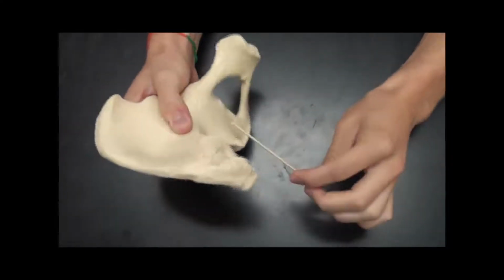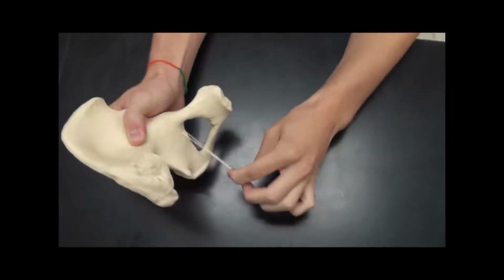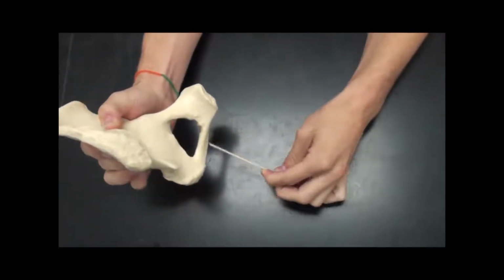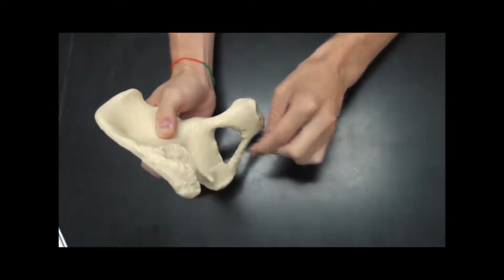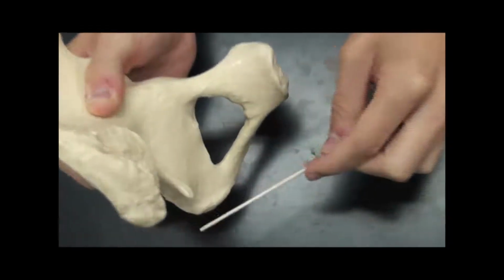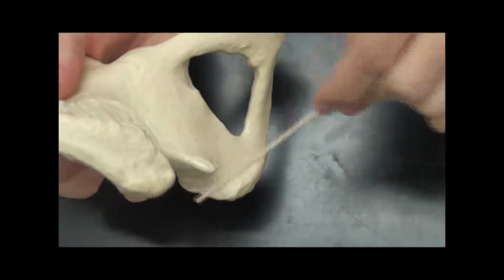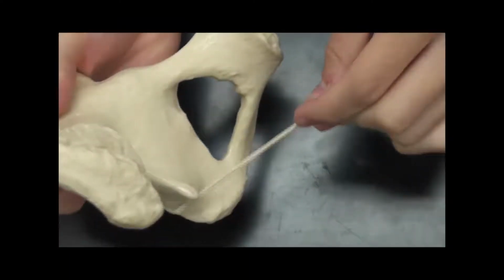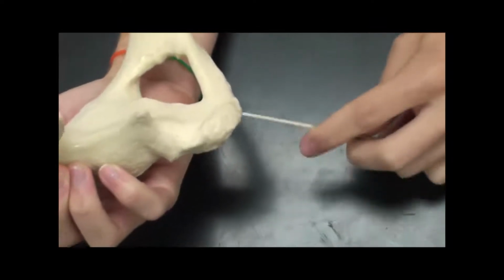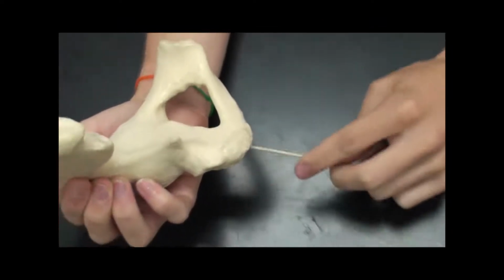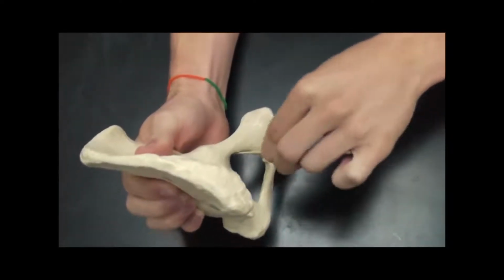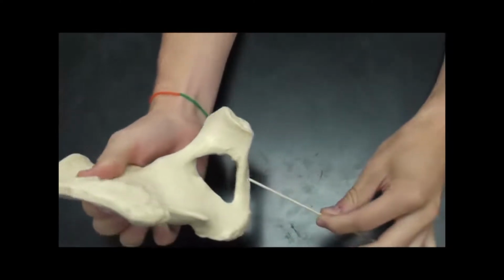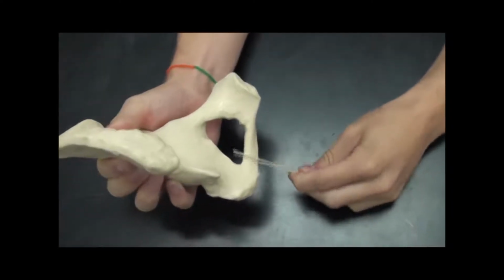And then we start with the ischium. The ischium goes from here to about here. The ischial spine is the ridge, and then the lesser sciatic notch is below that, so greater ischial spine and then lesser sciatic notch. The ischial tuberosity is the rough area of the ischium. And then you have the obturator foramen, the big and only foramen in the pelvis. And then you have the ischial ramus, which is down here.